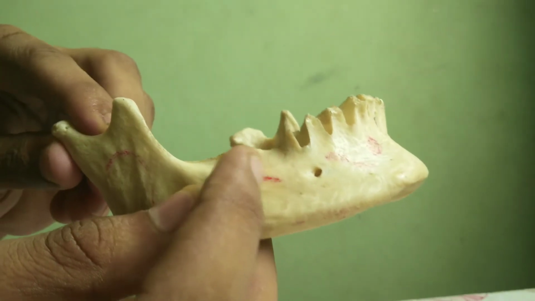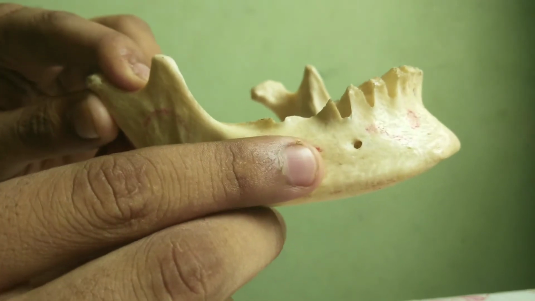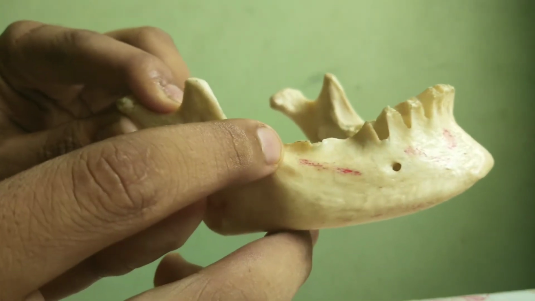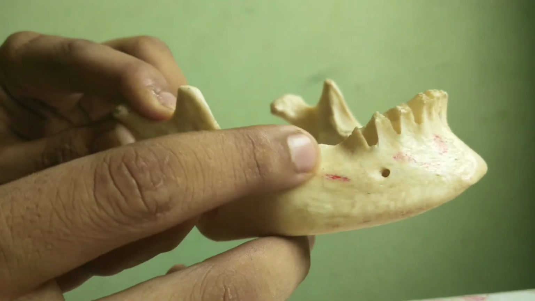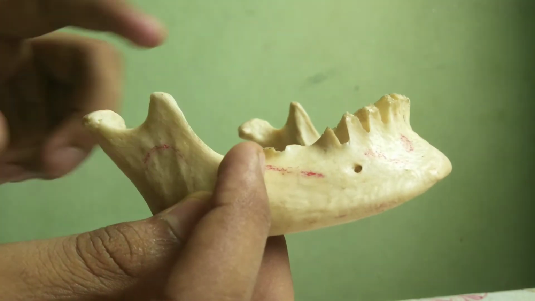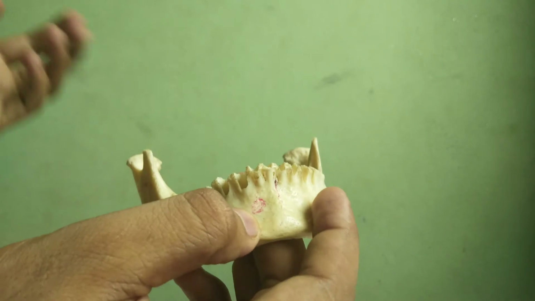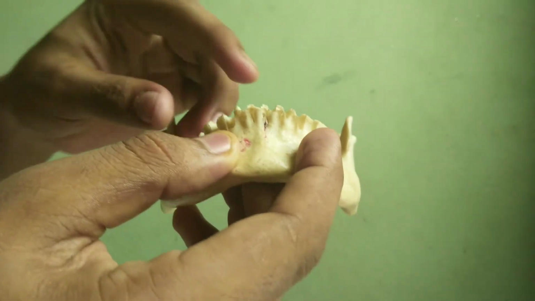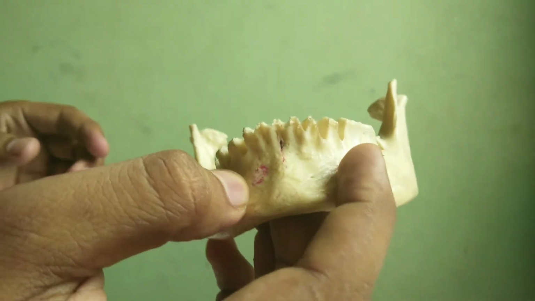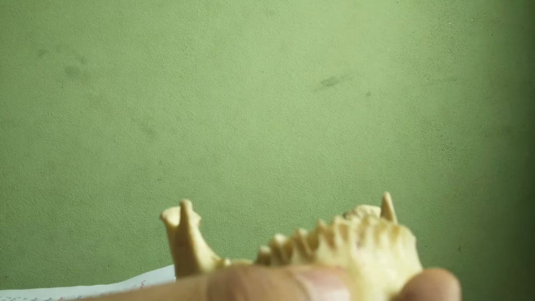Below the external oblique line it gives insertion to the platysma. The posterior end of the external oblique line gives origin to the buccinator muscle. Now the incisive fossa. The incisive fossa is a shallow depression below the incisor teeth. It gives origin to the mentalis and part of the orbicularis oris.